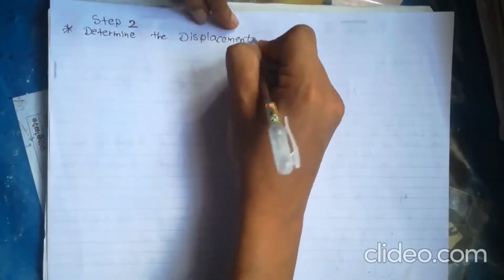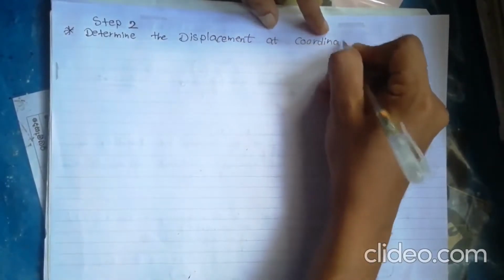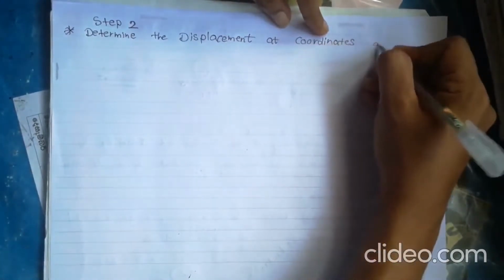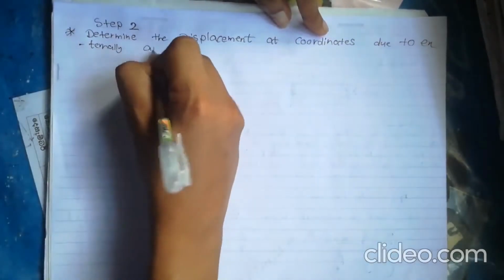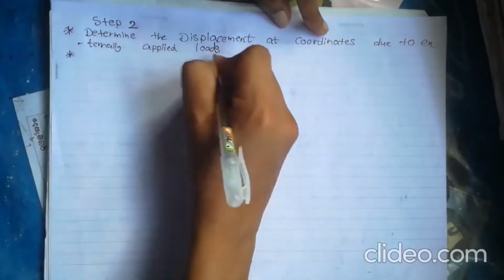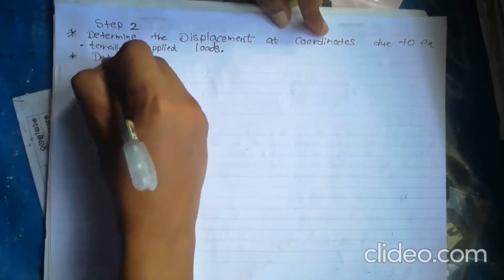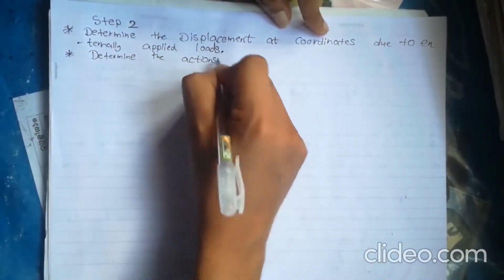Here comes step 2. Determine the displacement at coordinates due to externally applied loads. Determine the actions due to externally applied load.